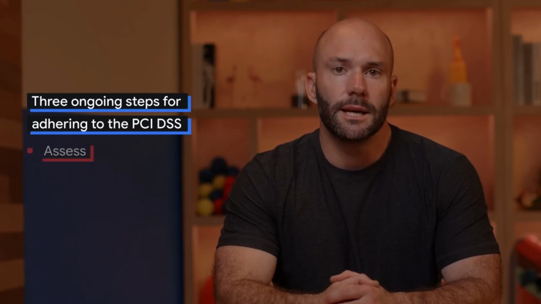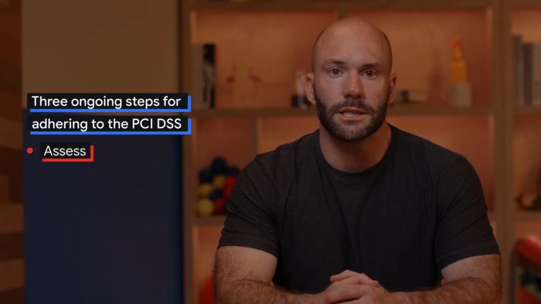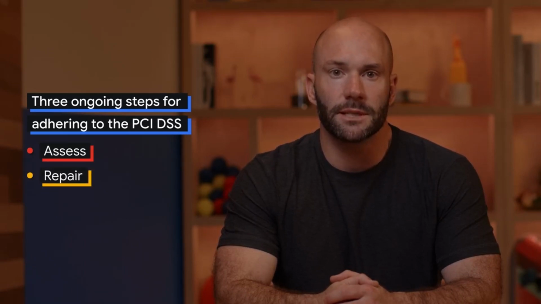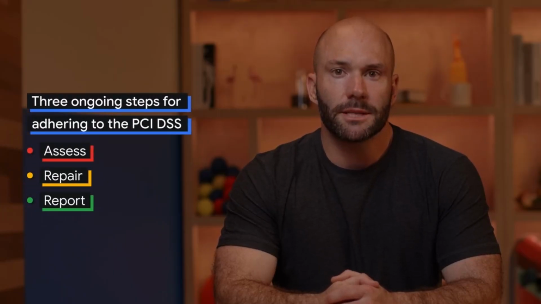There are 3 ongoing steps a cloud security team follows to adhere to the PCI DSS. First, assess means to identify all locations of cardholder data and analyze processes and IT assets for vulnerabilities that could expose cardholder data. Second, repair means to fix the identified vulnerabilities. You can do this by securely removing any unnecessary cardholder data and implementing secure business processes. And third, report means to document assessment and remediation details and submit compliance reports to the bank and card brands you do business with. Along with the PCI DSS, you'll also need to be familiar with the ISO 27001 framework.